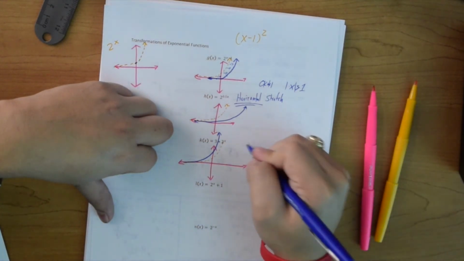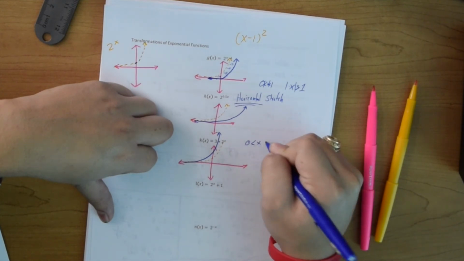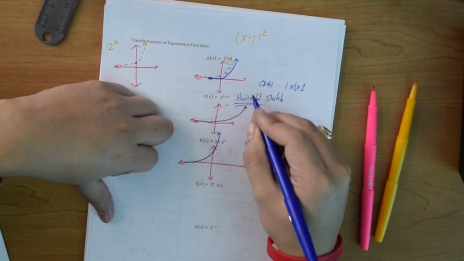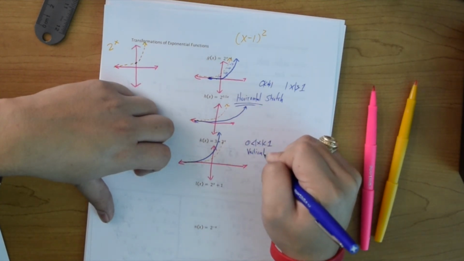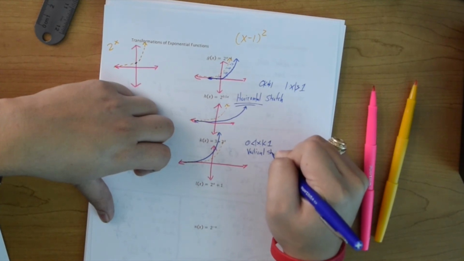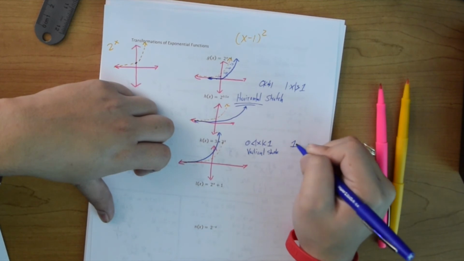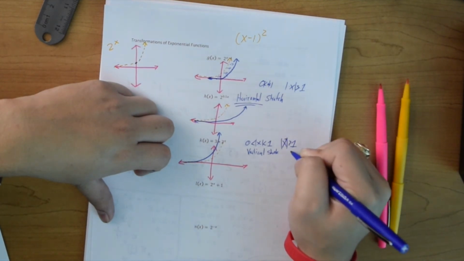So this one, if the absolute value of x is between 0 and 1, then it's going to be a vertical shrink. And this one's going to be if the absolute value of x is greater than 1, then it's going to be a stretch.